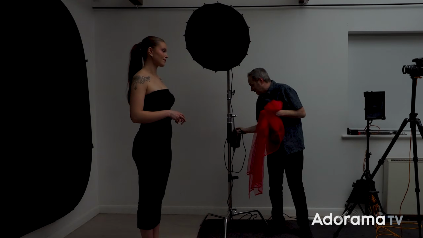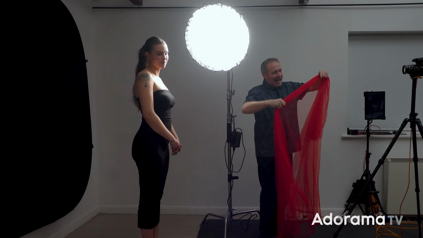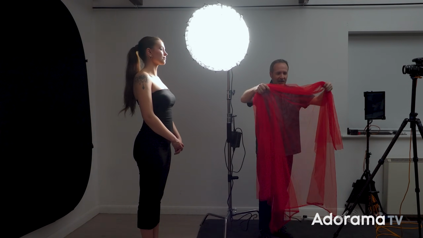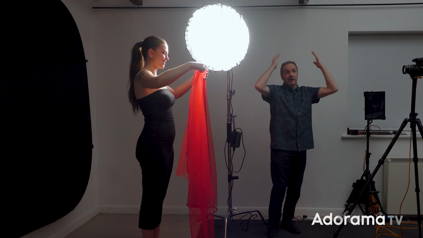So let's add in the light for this scene. So I've got a single light and it's off to the side. Now I'm going to explain why, but first I'm going to give this to Chloe. There we go. That's some fabric that Chloe's going to put over her head.